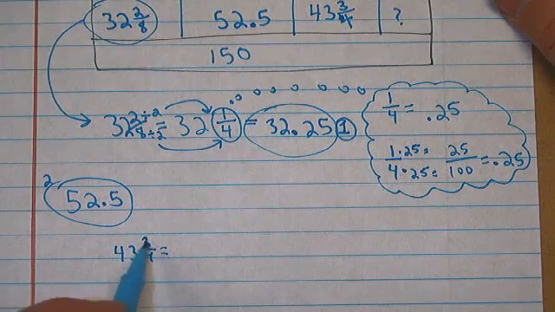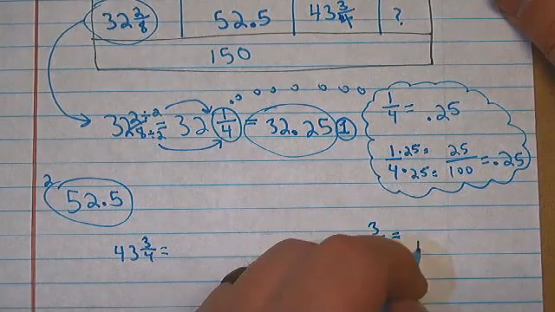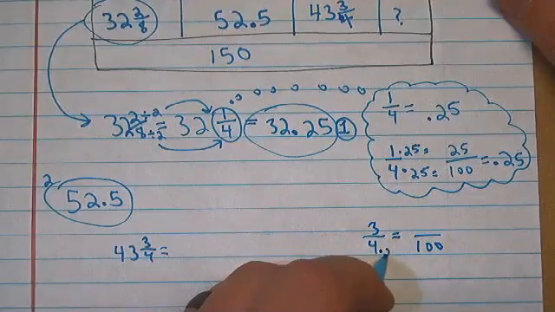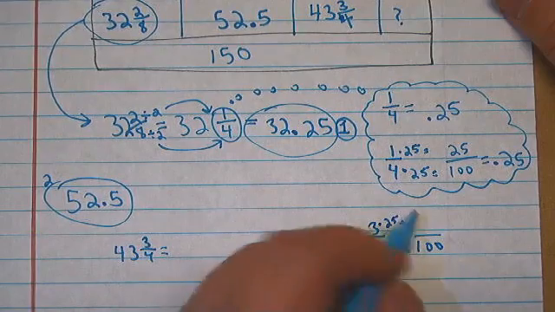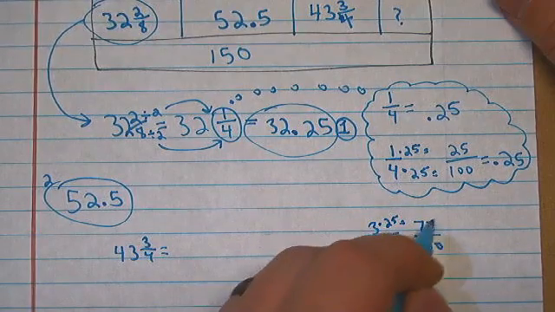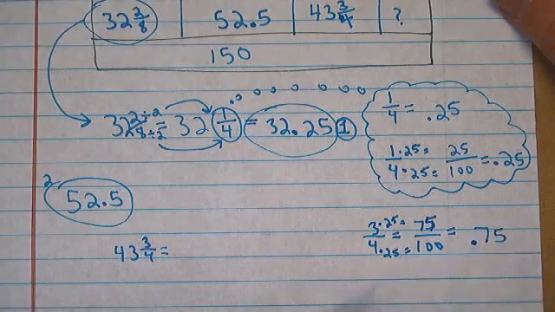And keep going, 43 and 3/4. I can say, okay, well, 3/4, I can turn those into hundredths because I know 4 times 25 equals 100. 3 times 25 equals 75. So I can write 75. And that equals 75 hundredths, right?